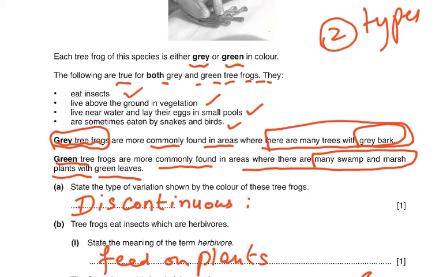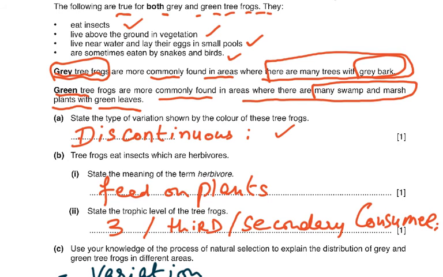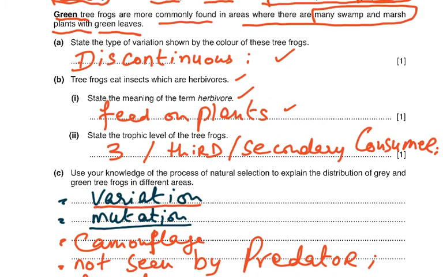Now state the type of variation shown by the color, only two types. So this had to be discontinuous variation. And then we have tree frogs eat insects, which are herbivores. State the meaning of the term herbivore: feed on plants. Very simple, direct question. State the trophic level of the tree frog. Naturally, it is insect, so first producer, then primary consumer, and then the frog would be the secondary consumer, which is the third trophic level. So you need to revise the ecology chapter if you are still confused with this.